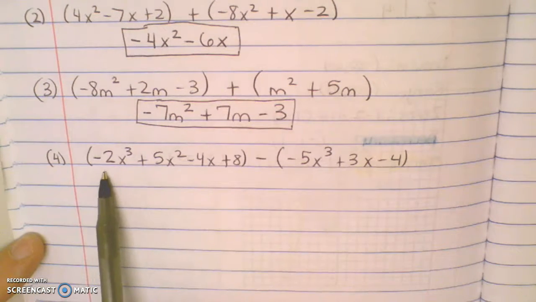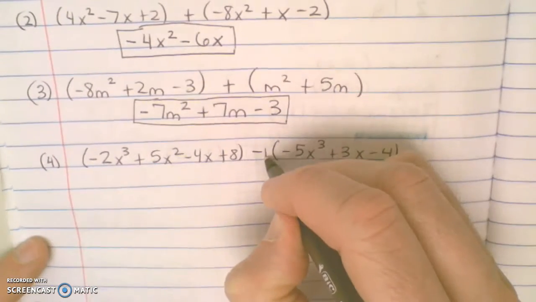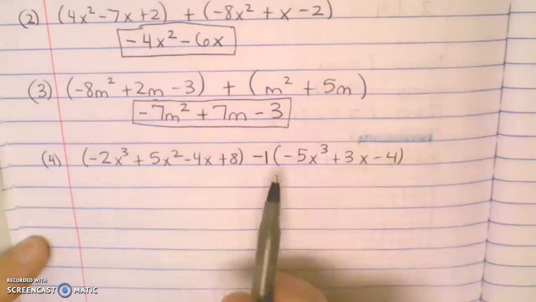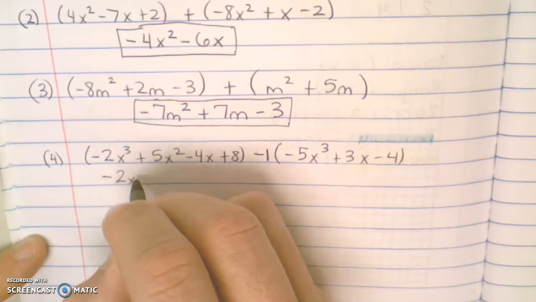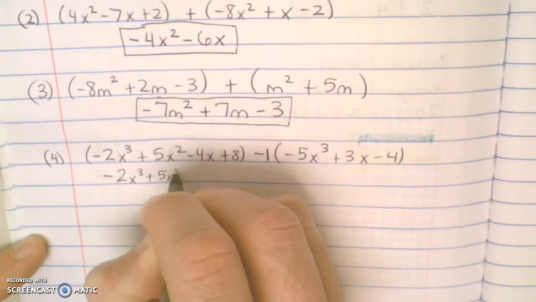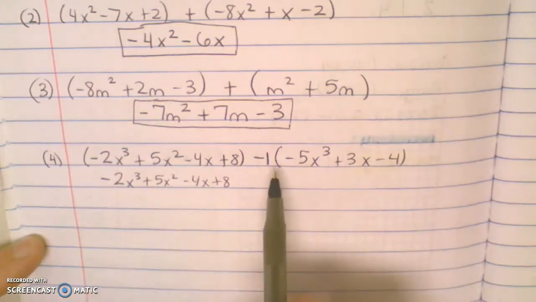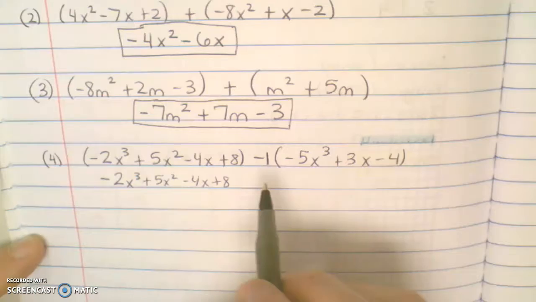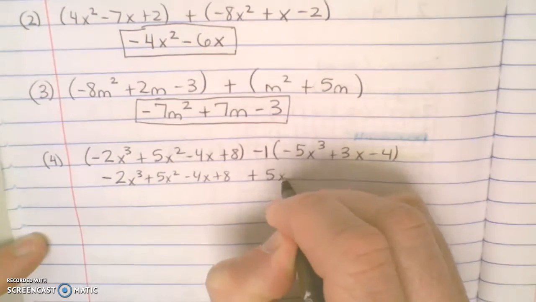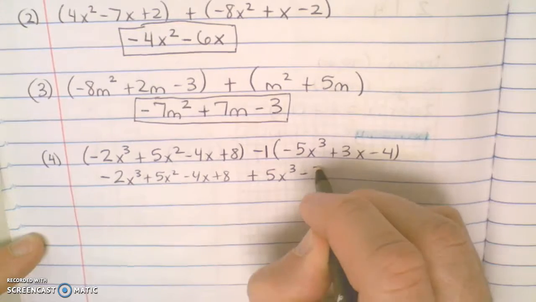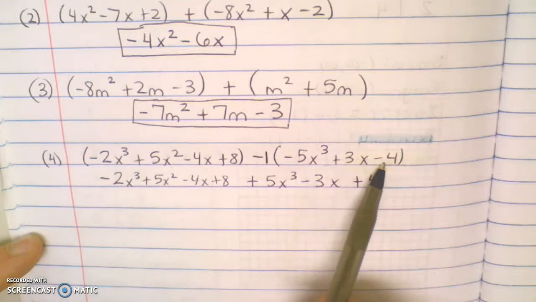So when you're subtracting, it's probably actually easier to get rid of the parentheses and distribute this negative. Because if you think about it, there's like a negative 1 here that we can distribute to each of the things inside the second parentheses. So the first parentheses just stay the same. So we're going to drop the parentheses, but now here I'm going to distribute this negative 1. I'm going to be taking it away. So minus a minus is a positive, so I have plus 5x cubed minus 3x plus 4. So that minus sign just changed the sign of each of the things in the second polynomial.